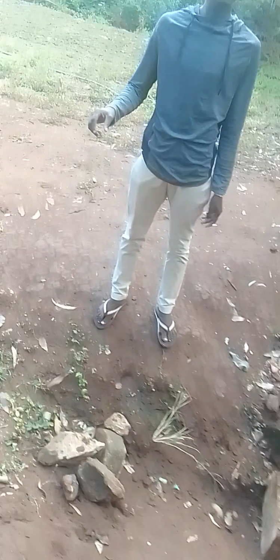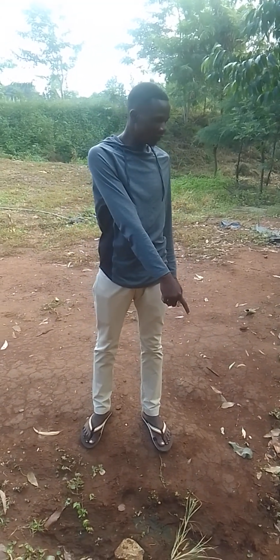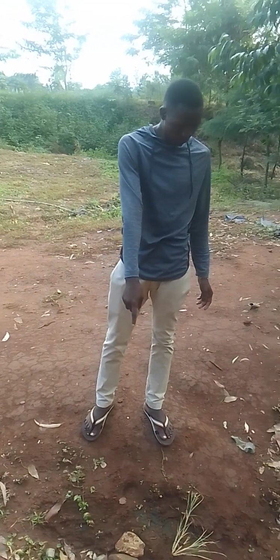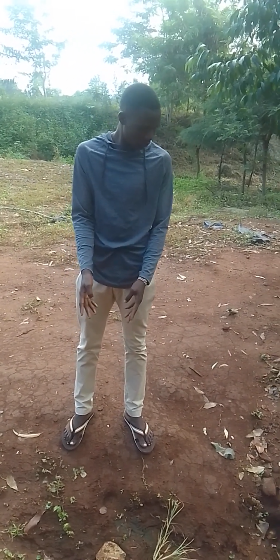Same to splash erosion, we can also do the same thing. We can mulch, we can do cover cropping, or we can plant trees, or afforestation can also be applied at that point. And at the gully, as you have seen, what I've done here is the main prevention method you can do to prevent this type of erosion.